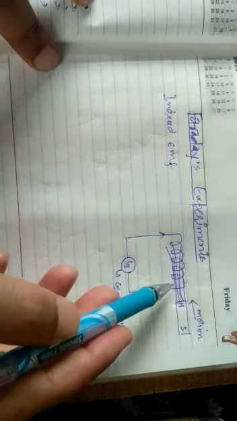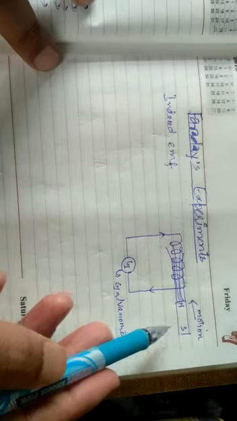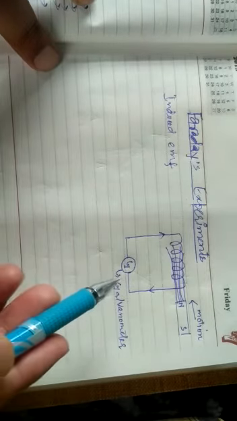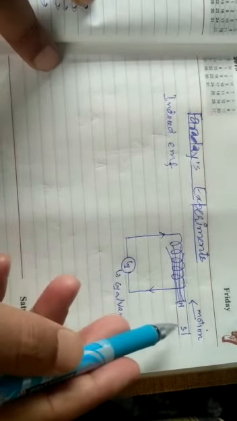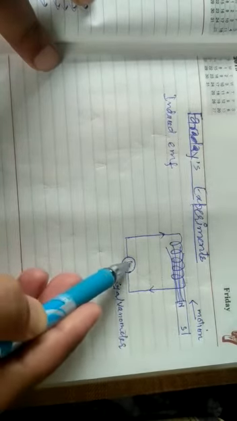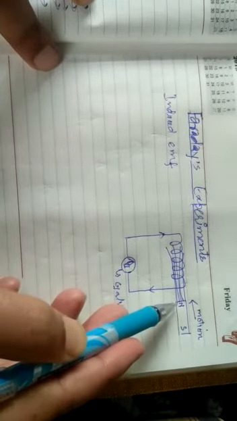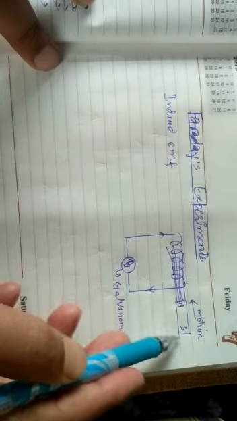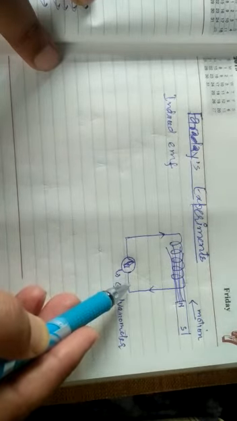And when it was taken away from the coil, he observed that there were deflections once again, but in another direction. If we suppose the magnet is taken towards the coil, the needle will show deflection in this direction. But when the bar magnet is taken away, it shows deflection in the opposite direction.